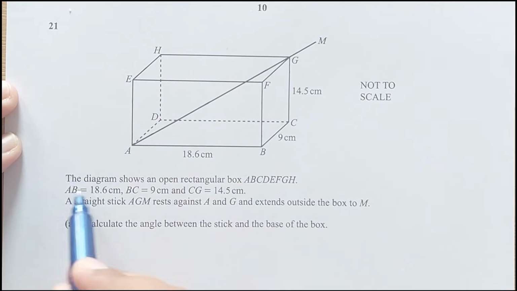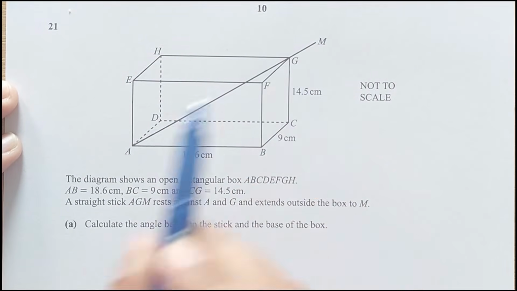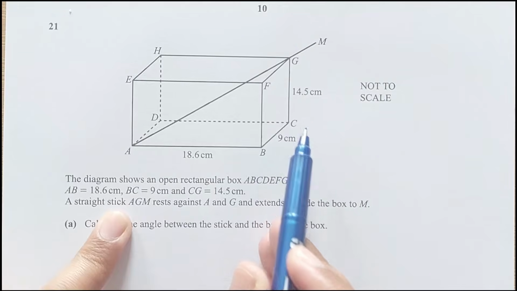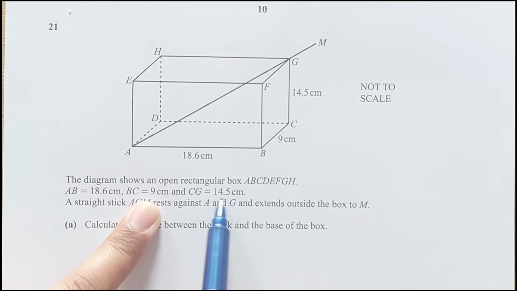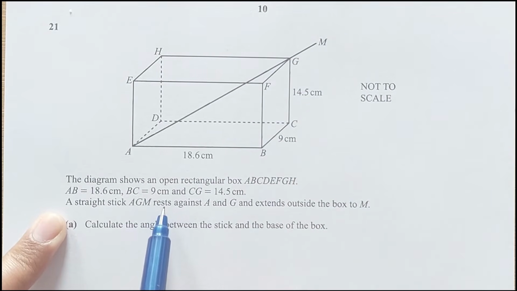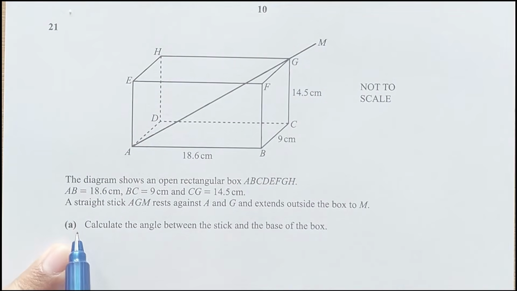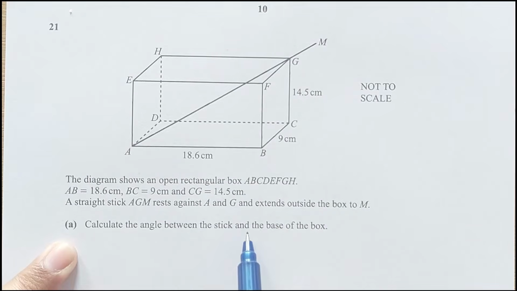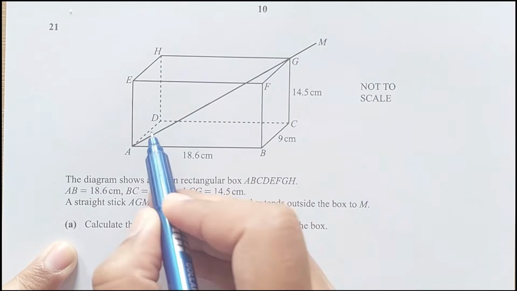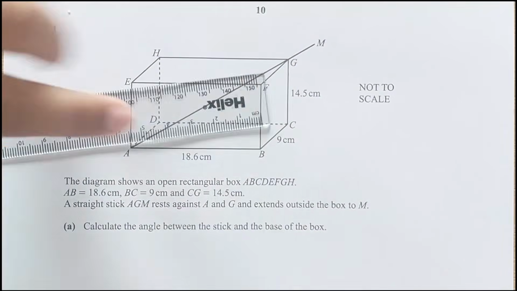Question number 21. The diagram shows an open rectangular box ABCDEFGH. AB is given as 18.6 centimeters, BC is 9 centimeters, and CG is 14.5 centimeters. A straight stick AGM rests against A and G and extends outside the box to M. Now for part A, calculate the angle between the stick and the base of the box. So let me draw this line.